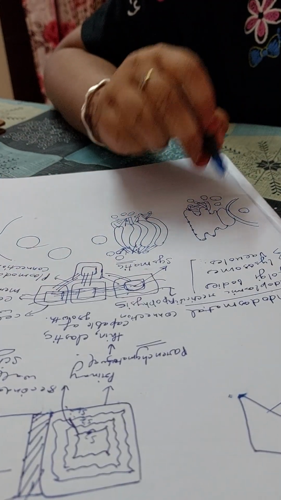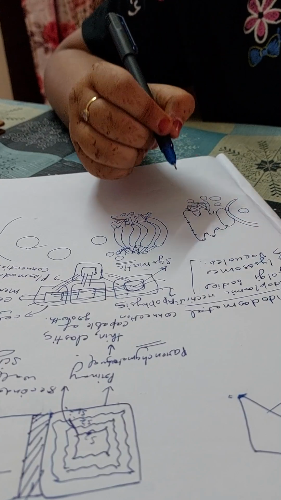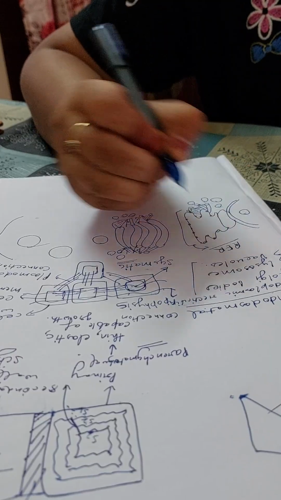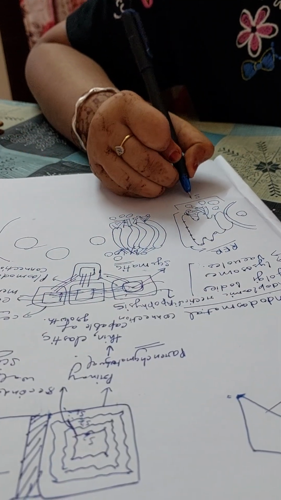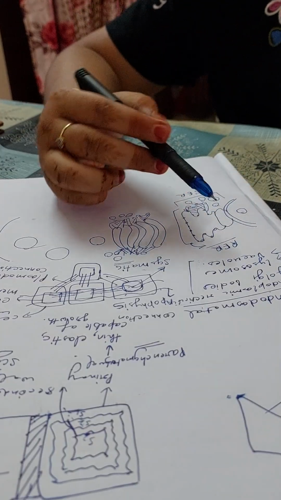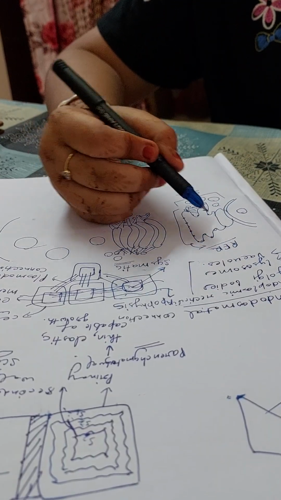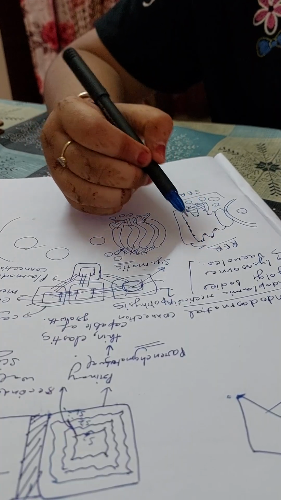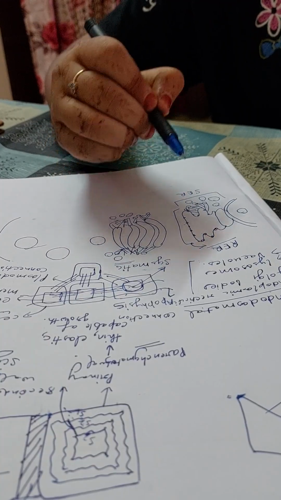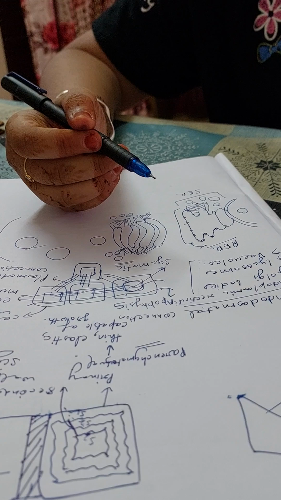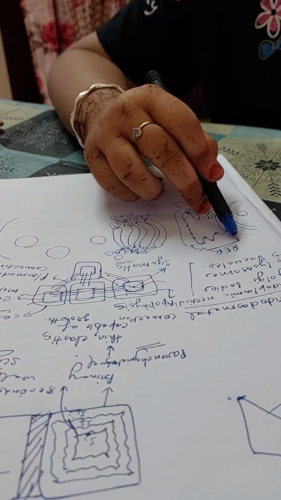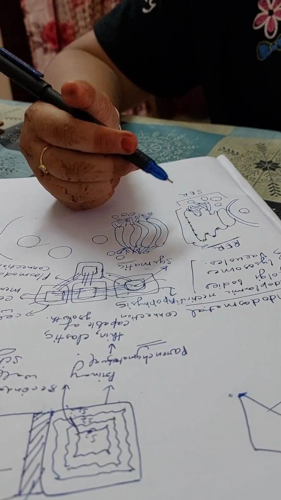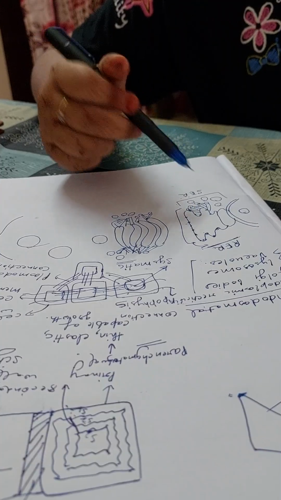So this is endoplasmic reticulum. This is RER, rough endoplasmic reticulum, and this is SER, smooth endoplasmic reticulum. Rough endoplasmic reticulum means these pores are present in the endoplasmic reticulum. These are ribosomes. Ribosomes help in protein synthesis. So RER is responsible for protein synthesis, and SER is responsible for lipid synthesis. SER is devoid of ribosomes.